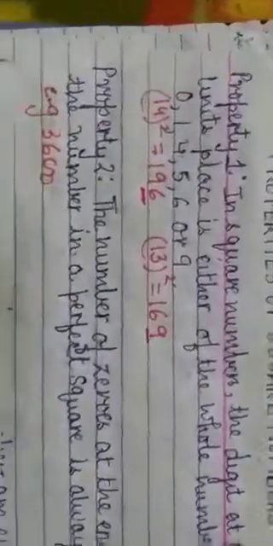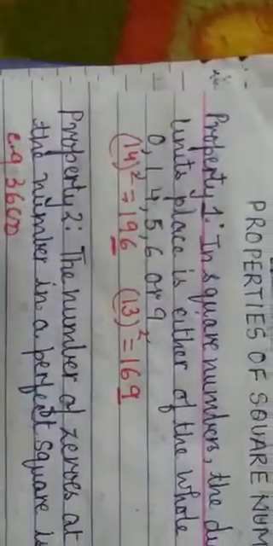Now, second one: the number of zeros at the end of a perfect square is always even. What does it mean? See, the number of zeros at the end of the number in a perfect square is always an even number. See, if it is 3600, for example. Is it clear to you? You can see these are zeros.